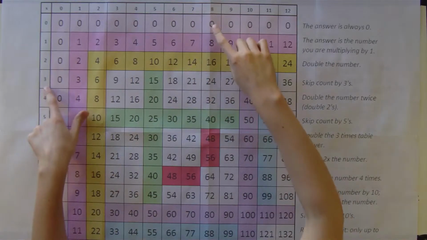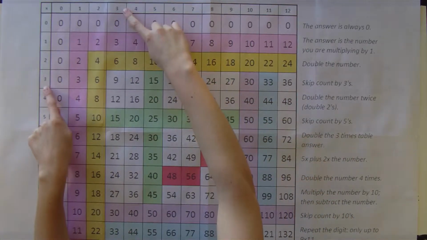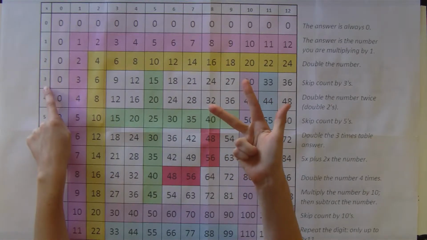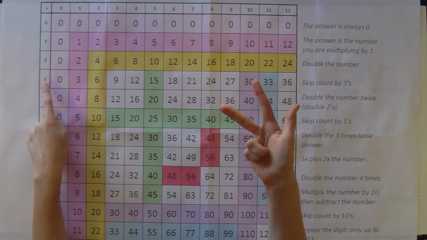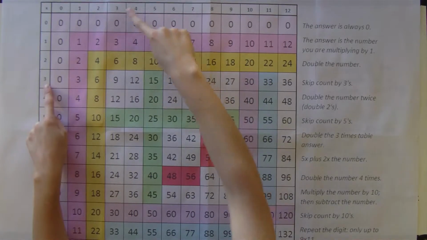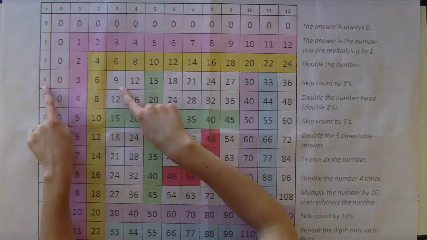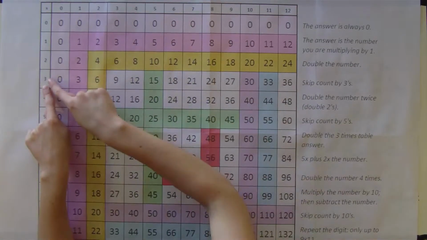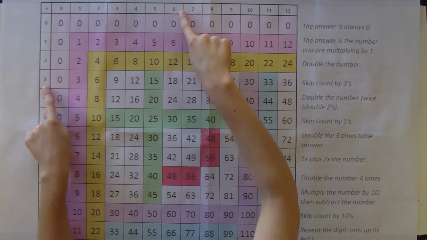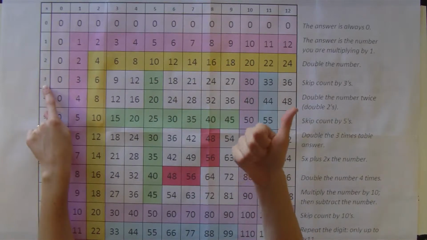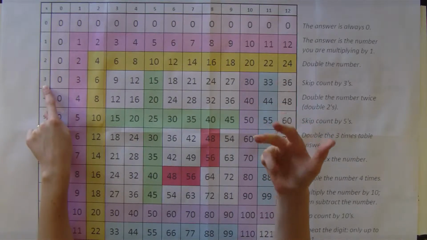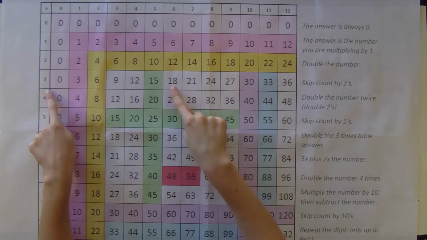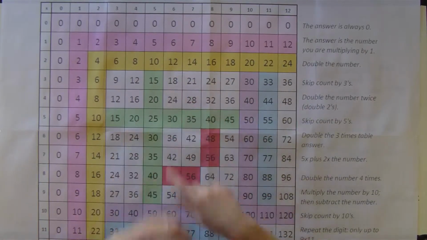Alright, so just look at an example. 3 times 3, we can go 3, 6, 9. So I've skip counted in 3s 3 times, and it equals 9. Let's look at 3 times 6. We just skip count in 3s 6 times: 3, 6, 9, 12, 15, 18. So the answer, of course, is 18.